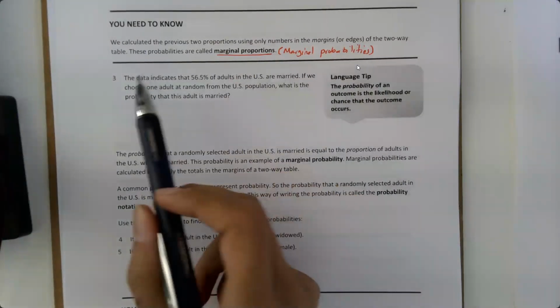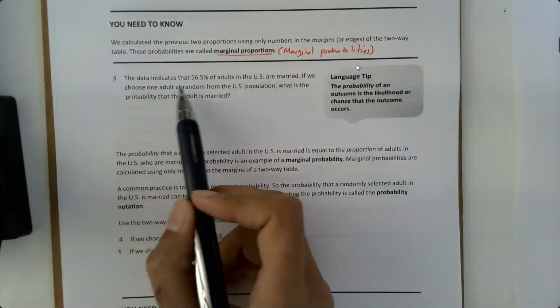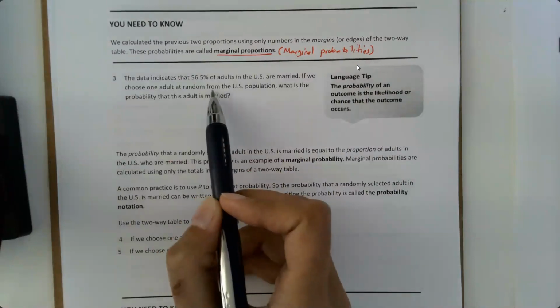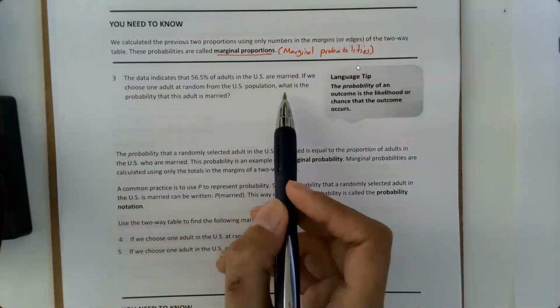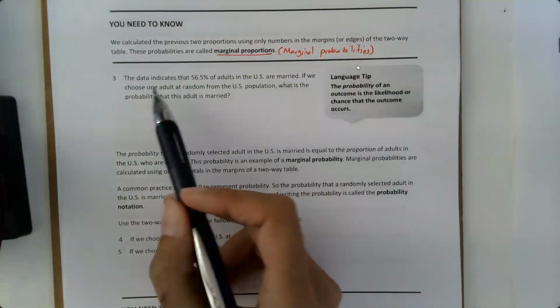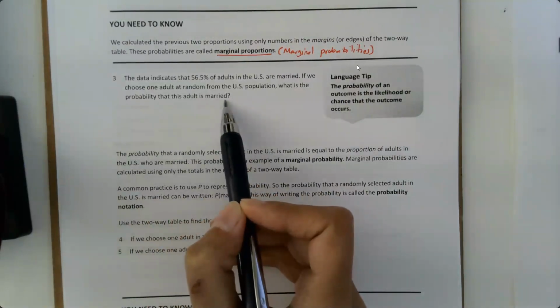If we choose just one adult at random from the US population, what is the probability that this adult is married?